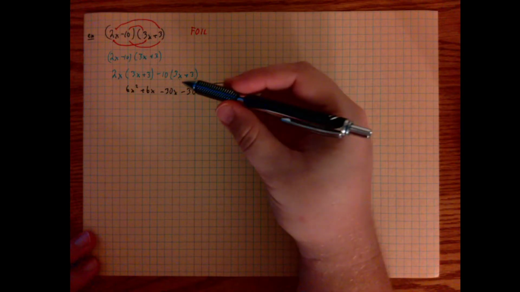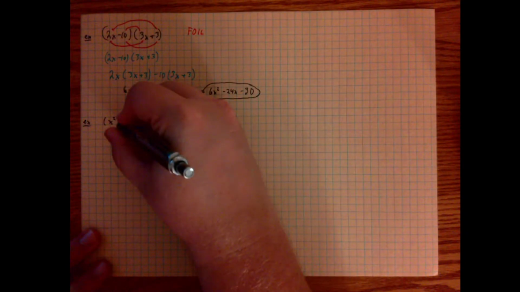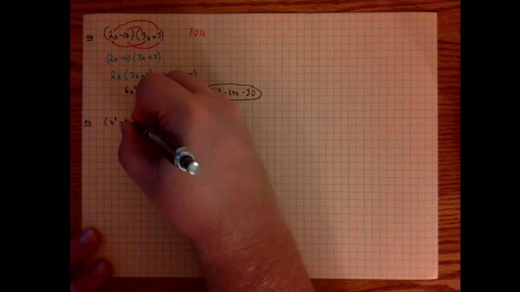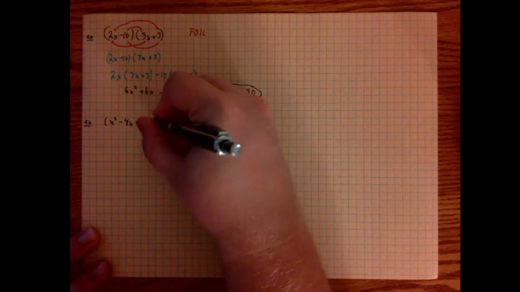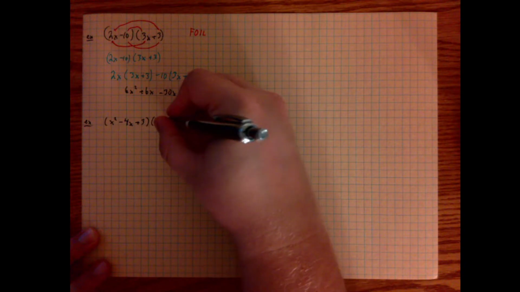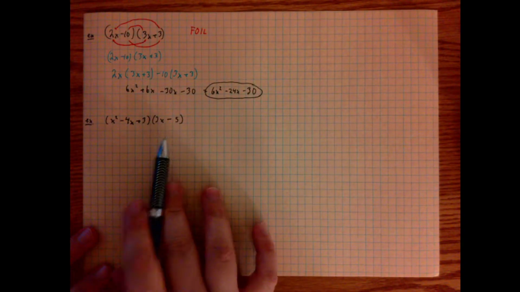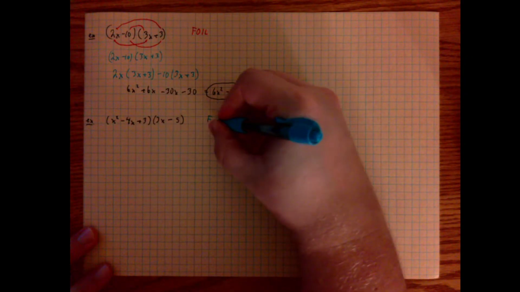If you happen to have more than that number of terms, so for example, if I have this equation, x squared minus 4x plus 3 times, now let's go with 3x, minus 5. If we wish to multiply these two, the big thing I want to notice is that FOIL doesn't really work.